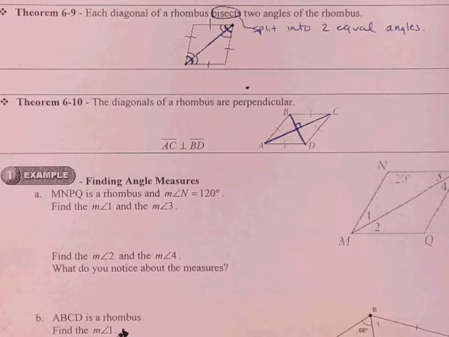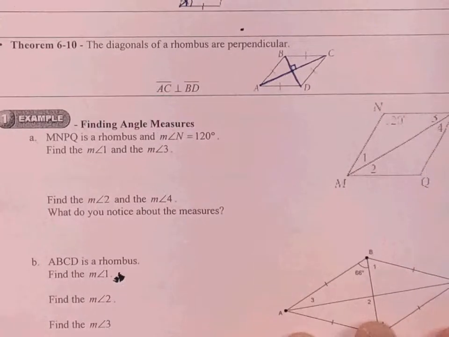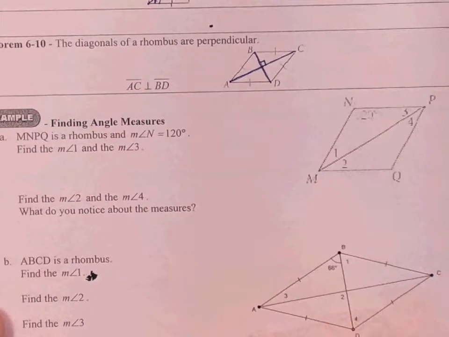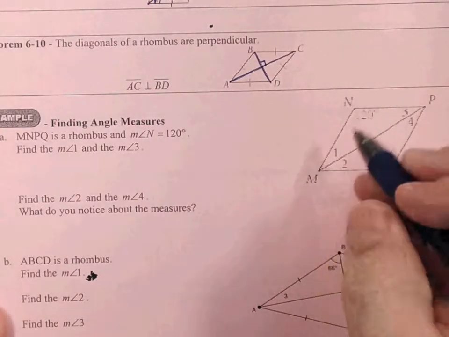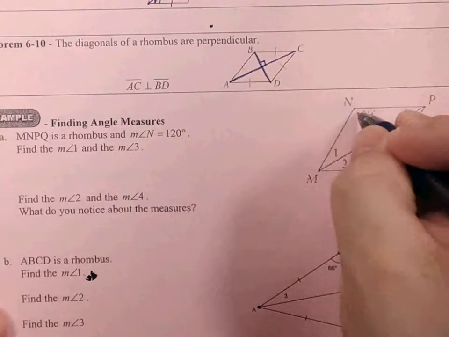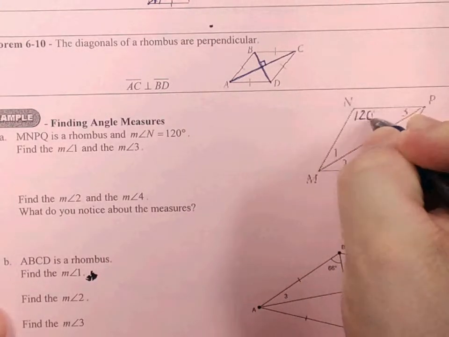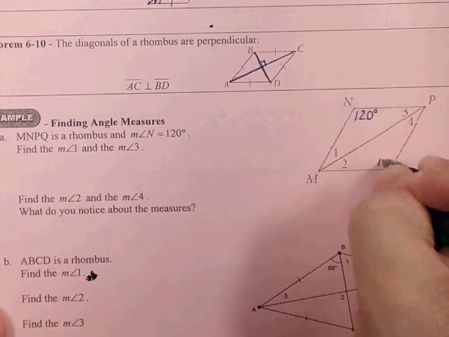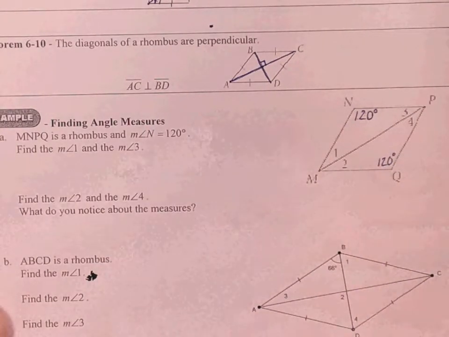All right, so let's use this information to find some other information. So if we have this figure here, and we have a parallelogram or a rhombus, MNPQ, if this angle is 120 degrees, that means the angle across from it is 120 degrees as well.